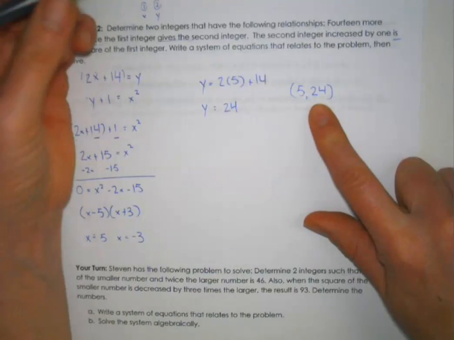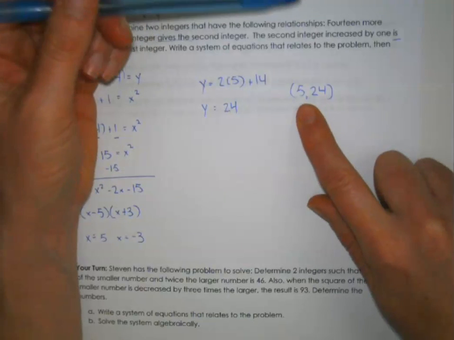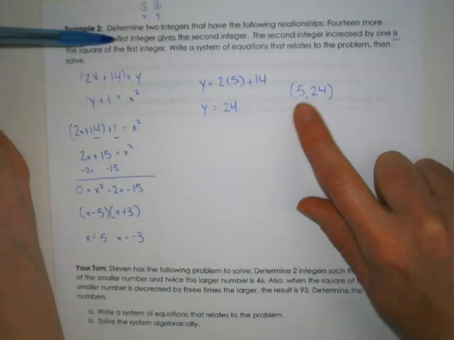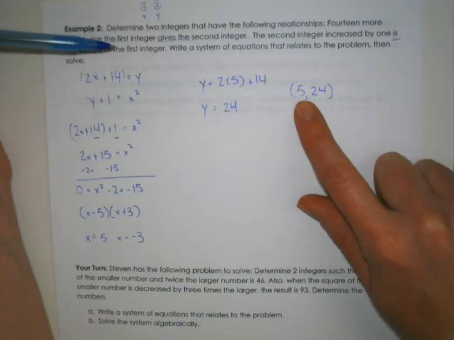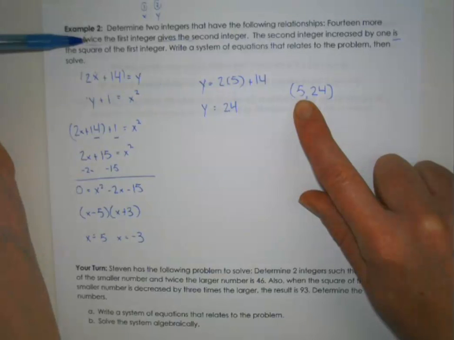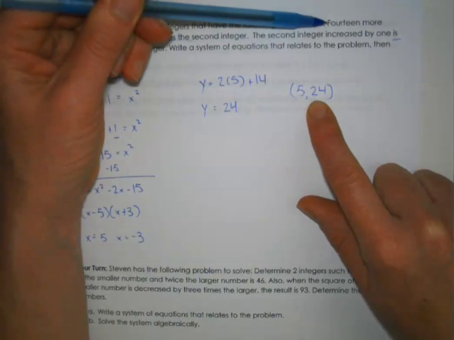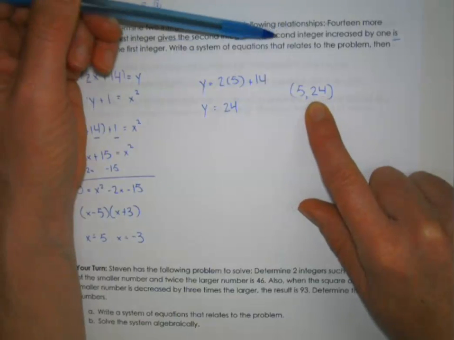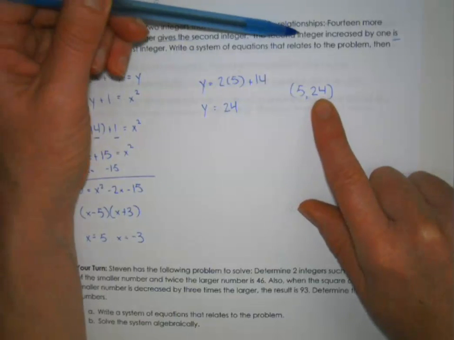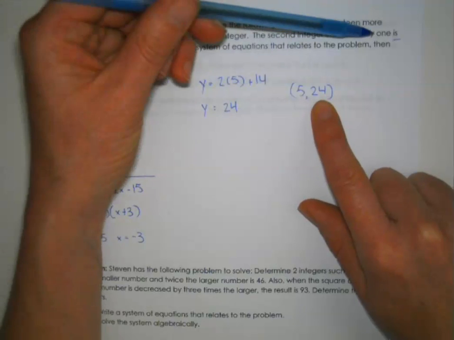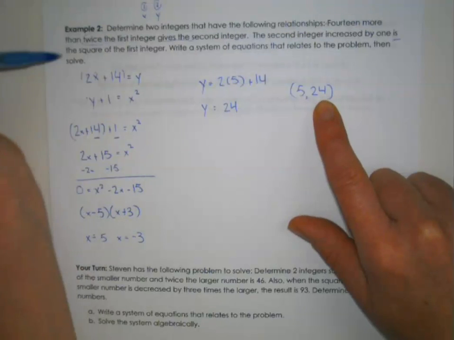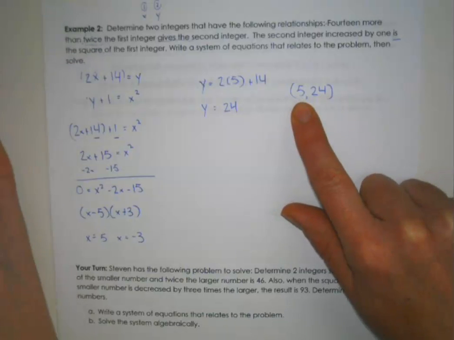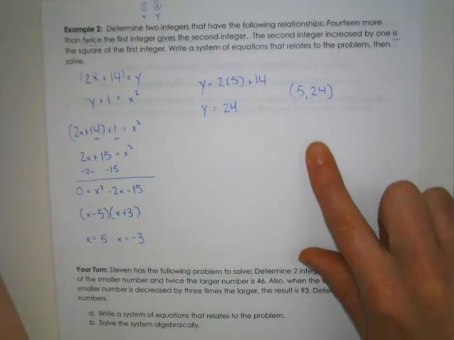If we want, we can quickly check whether this is true when we read these relationships. 14 more than twice the first integer. Our first integer is 5, so twice 5 is 10, and 14 more than that is 24, which gives the second integer. So yes, that's correct. We could also look at the second one. The second integer, 24, increased by 1, which gives us 25, is the square of the first integer. And yes, 25 is the square of 5. So that system works. That's one possible solution.